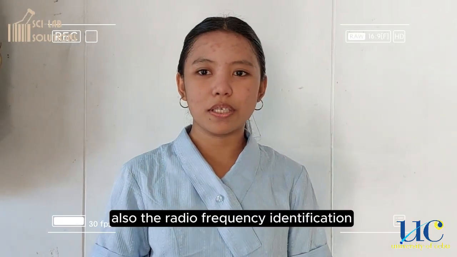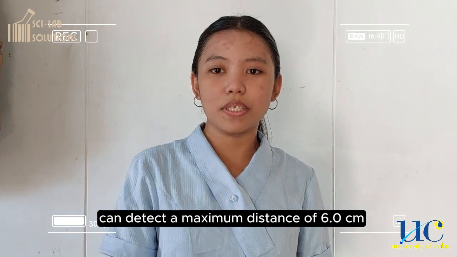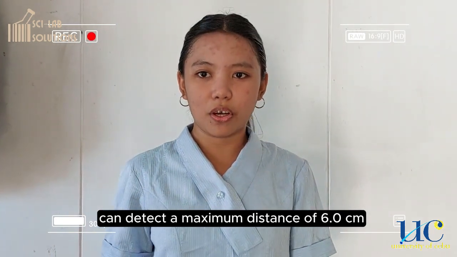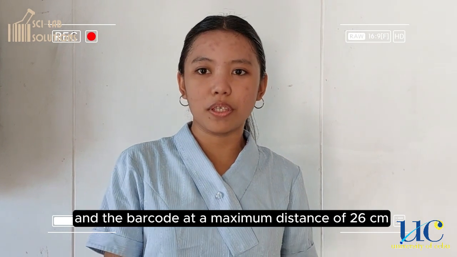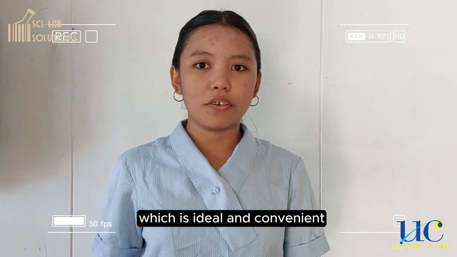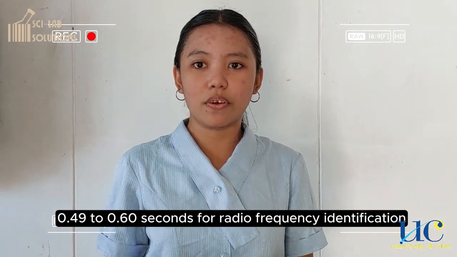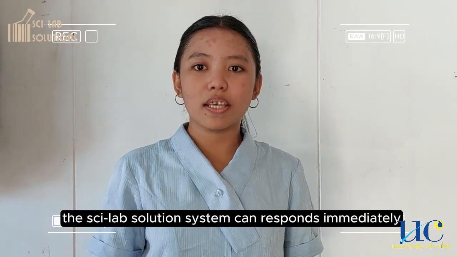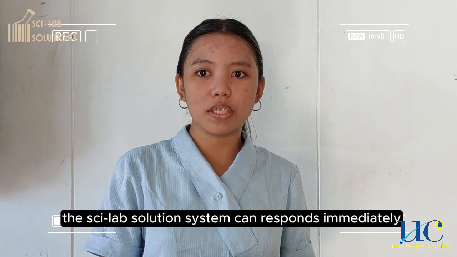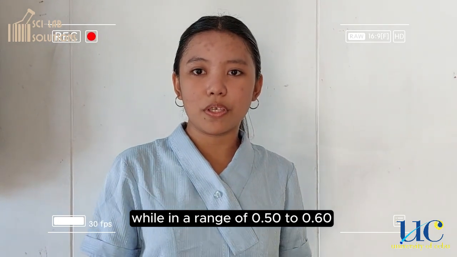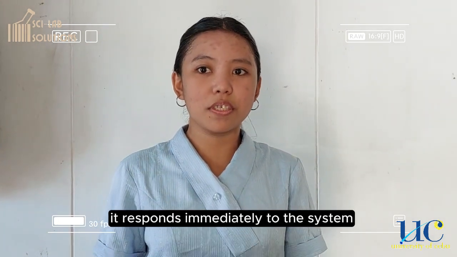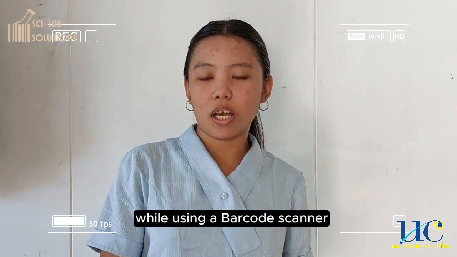Also, radio frequency identification can detect a maximum distance of 6.0 cm and the barcode at a maximum distance of 26 cm, which is ideal and convenient. Moreover, in a range of 0.49 to 0.60 seconds for radio frequency identification, the Scilab solution system can respond immediately, while in a range of 0.50 to 0.60 seconds, it responds immediately while using a barcode scanner.